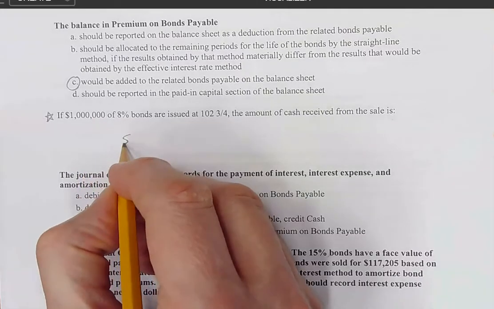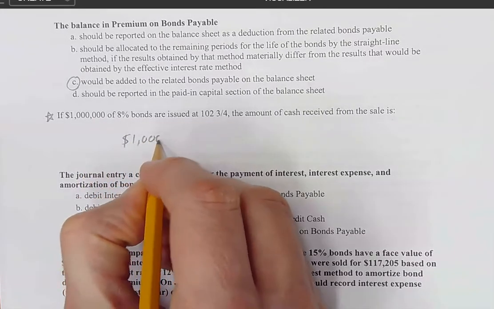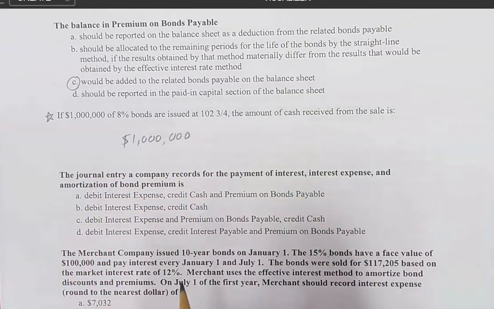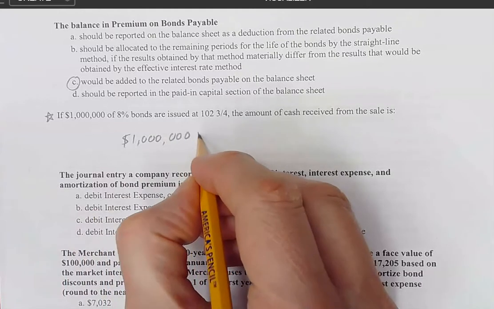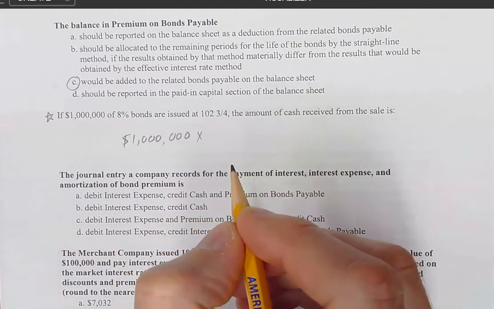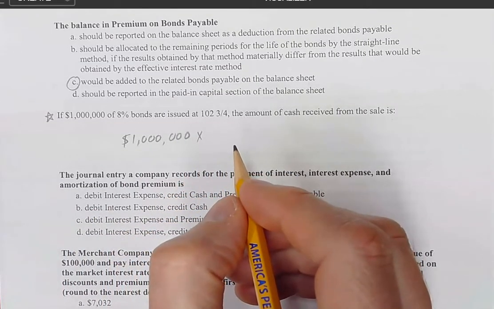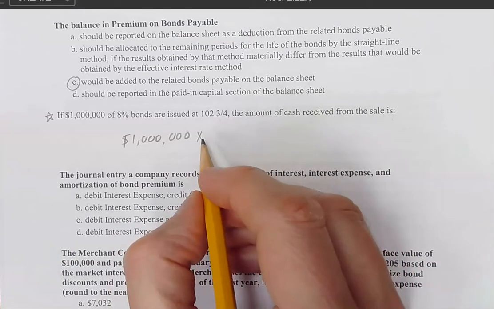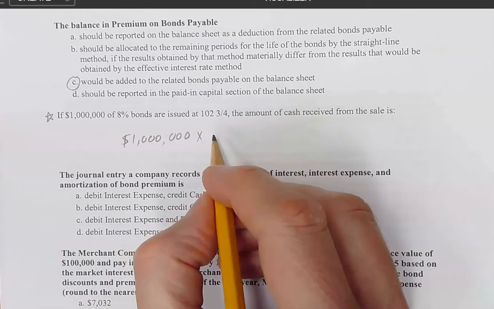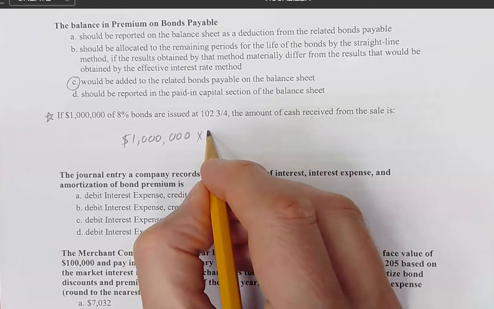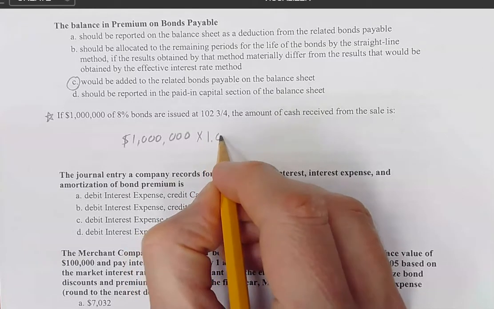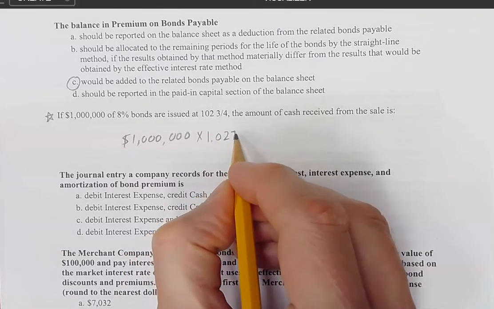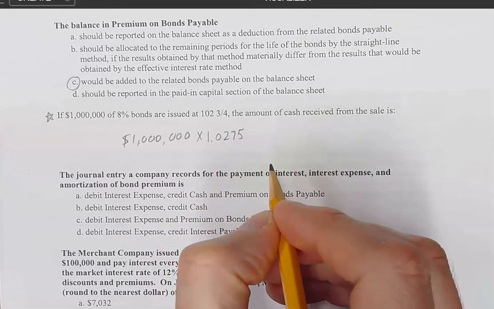What we do need, however, is 1 million, and we're going to multiply that by 102.75%, or in decimal form, 1.0275.